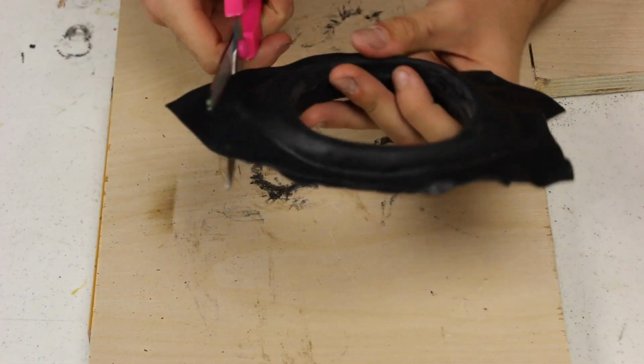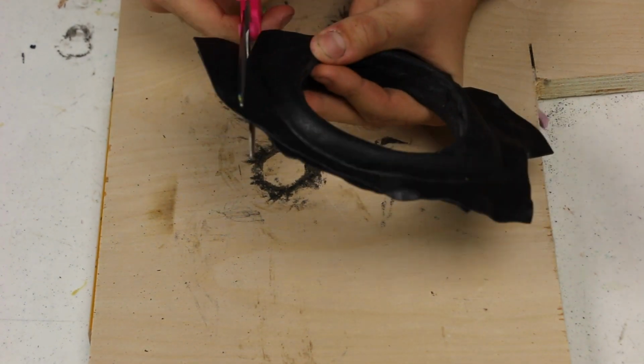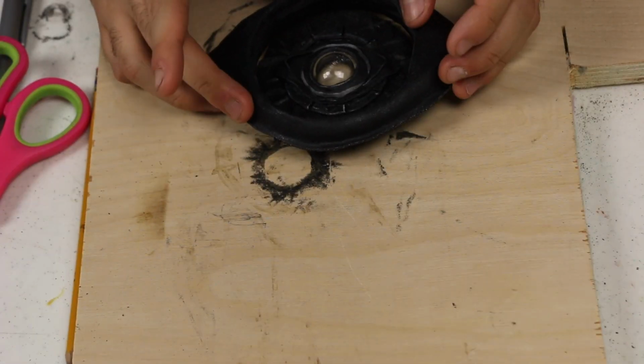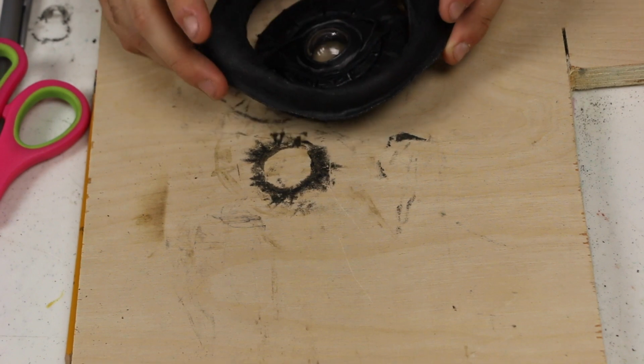And now it is time to put the little donut inside the hole. To do this, I sort of just wedged it in there and then heated the area up just a little bit so that it would all stick together.